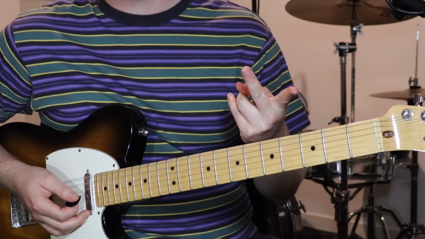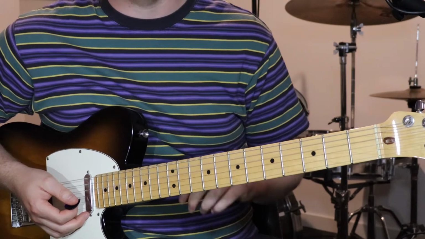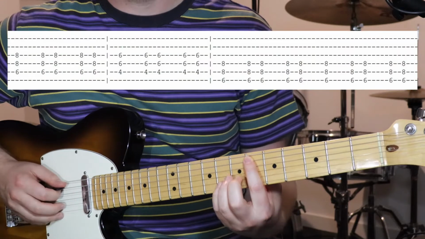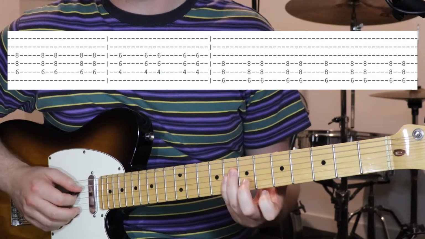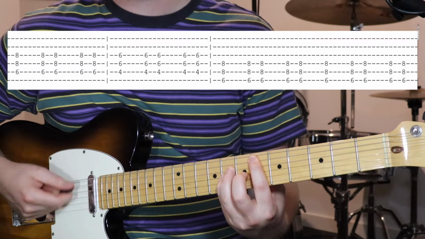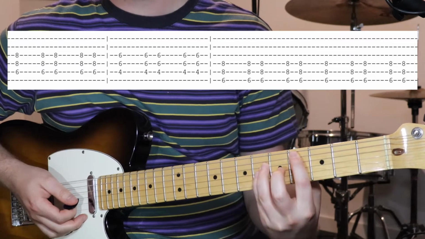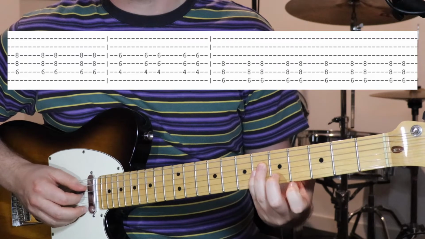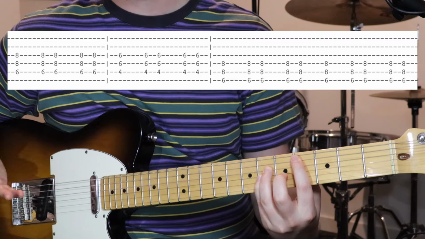So we just flip the first two chords from the original first section. So we start off on the higher one, so 6th fret on the 5th string, 8th fret on the 4th and 3rd, same rhythm. Now we move down, so we've got 4th fret on the 5th string, then 6th fret on the 4th and 3rd, same rhythm again.